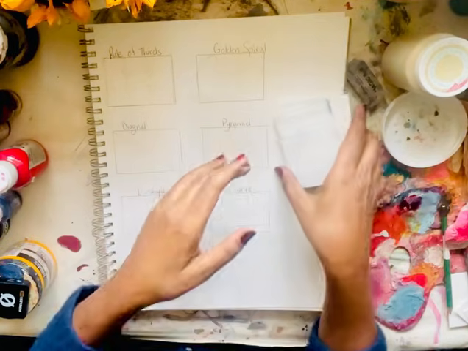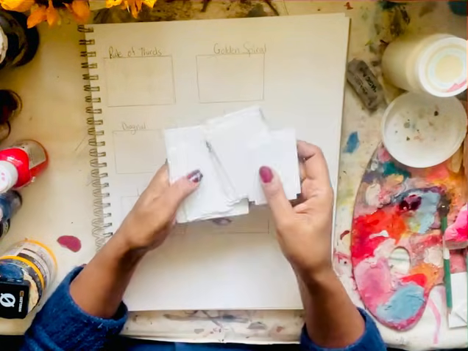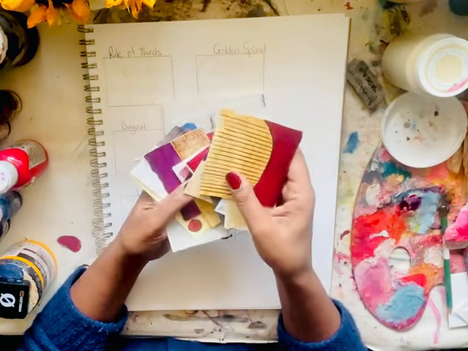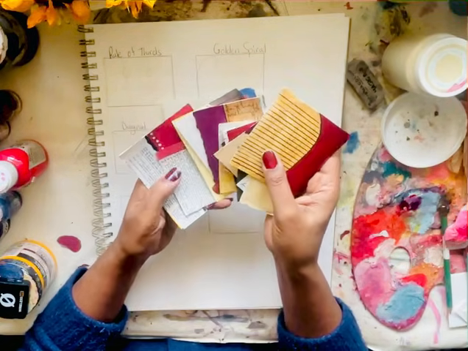So I was asked if I could show you guys how I made these little vignettes, I call them, but they're thumbnails to strengthen my visual language.